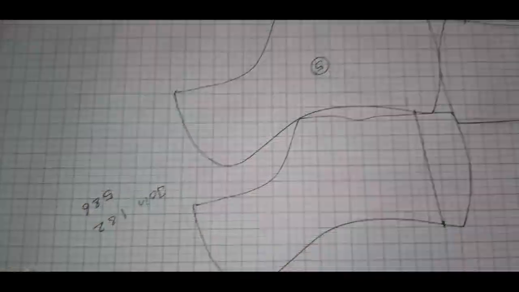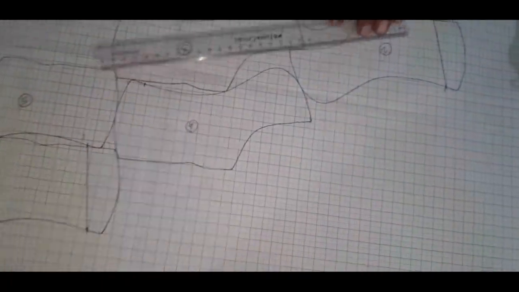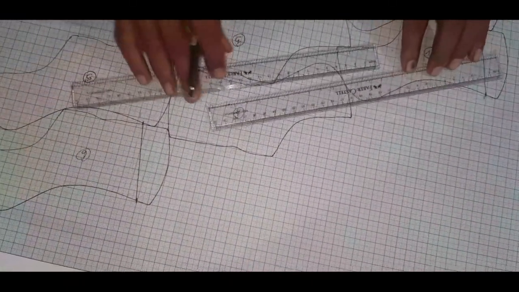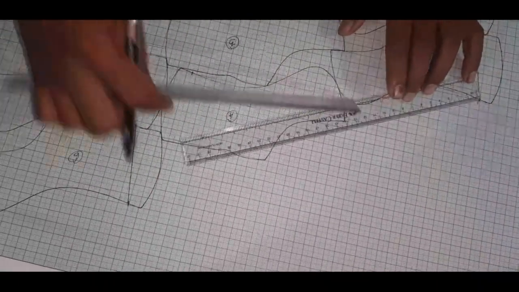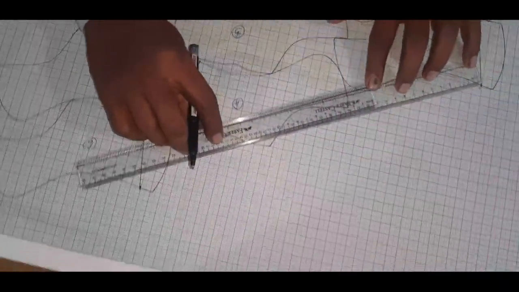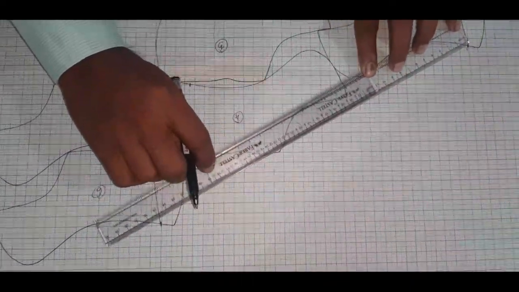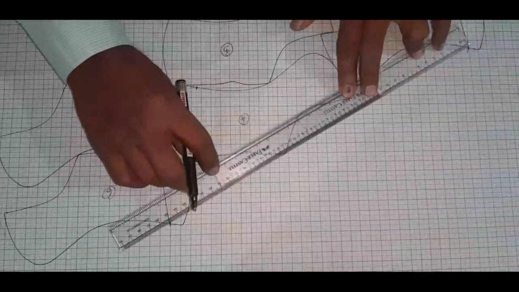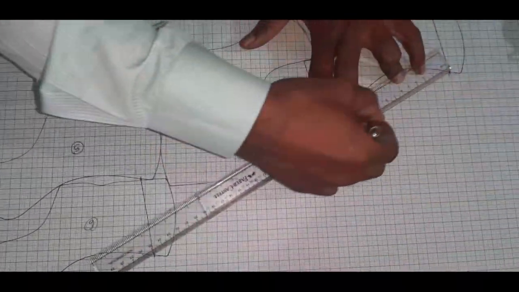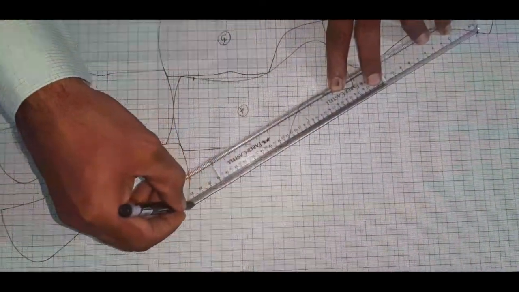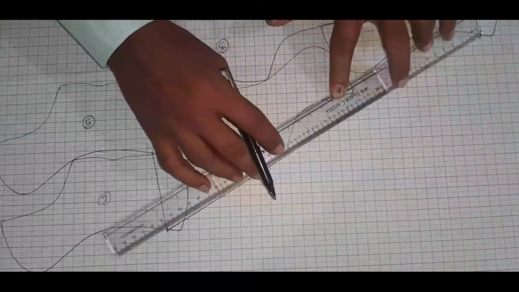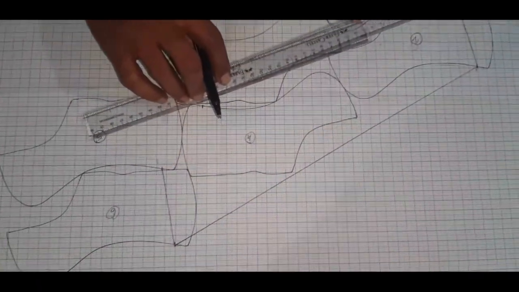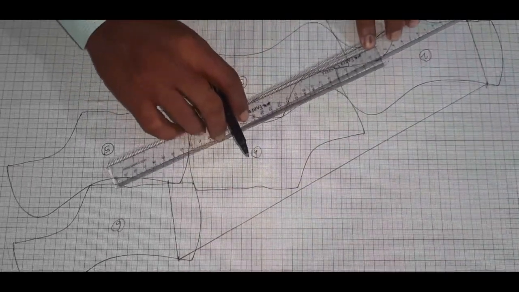So next you join the reference point of 1 and 6. Then join the 1 and 5.